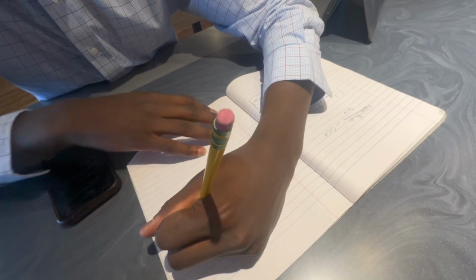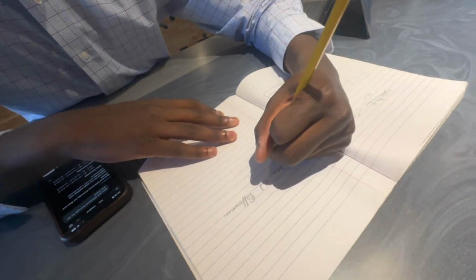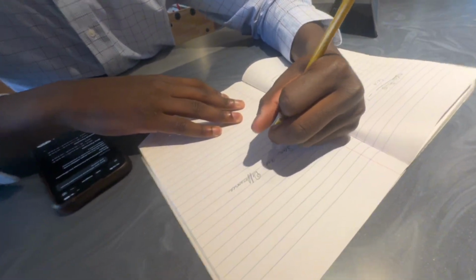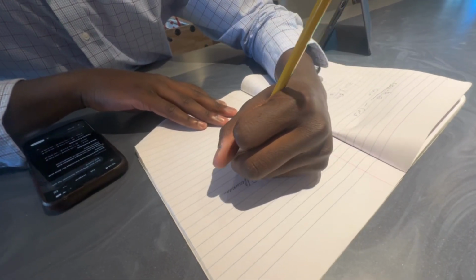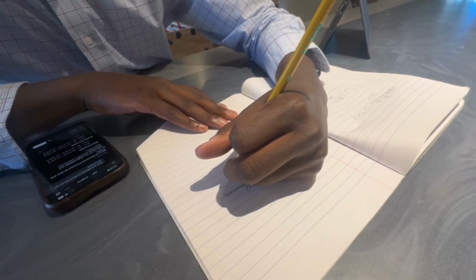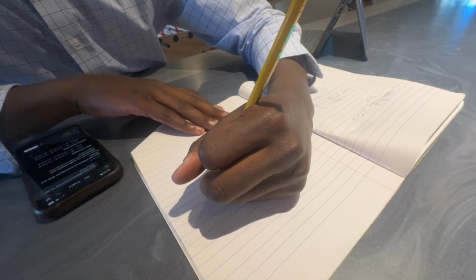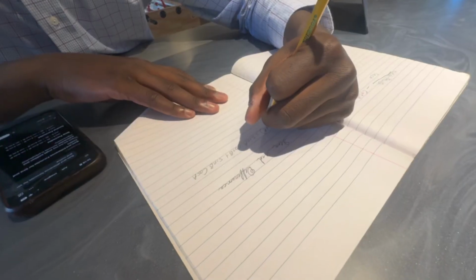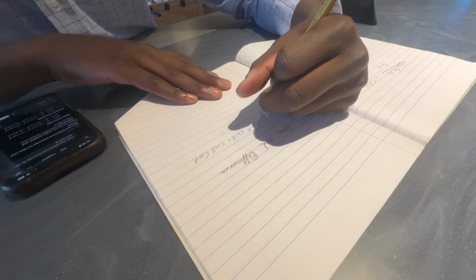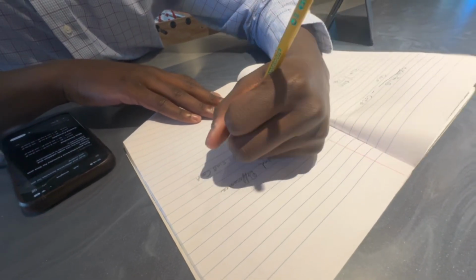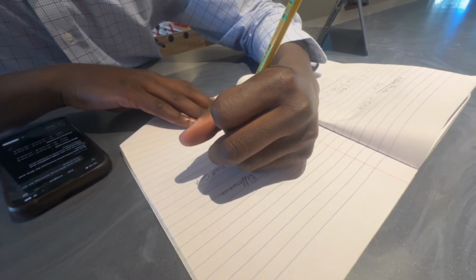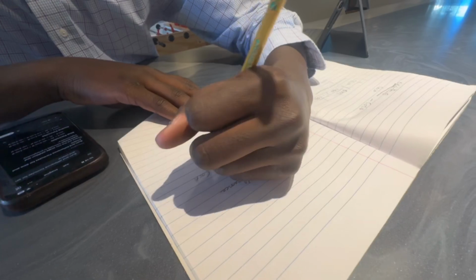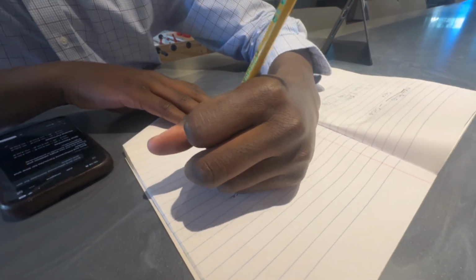For sine, imagine it would be sine A plus B. This would equal sine A cosine B plus sine B cosine A. And for sine A minus B, that will equal sine A cosine B, and then minus cosine A sine B.